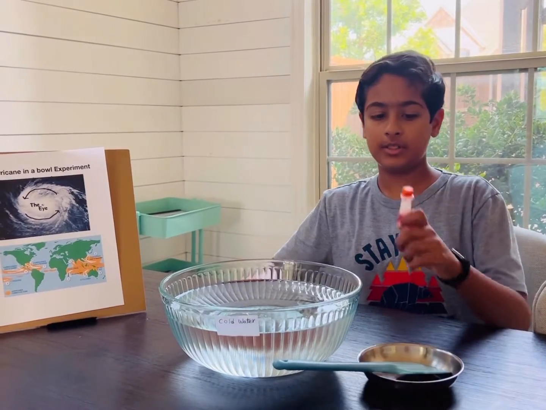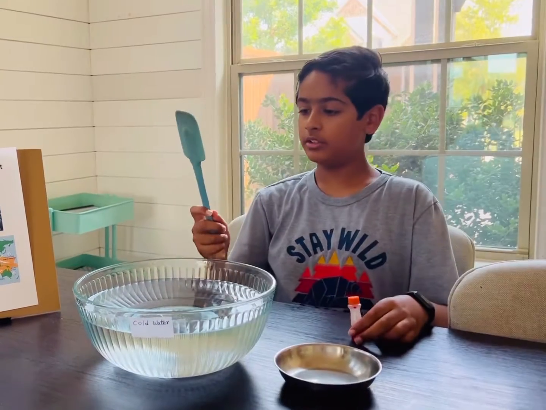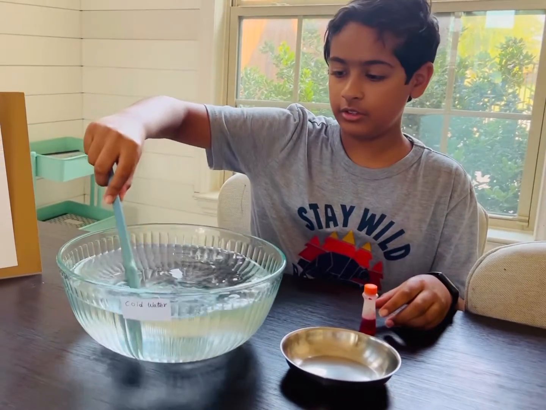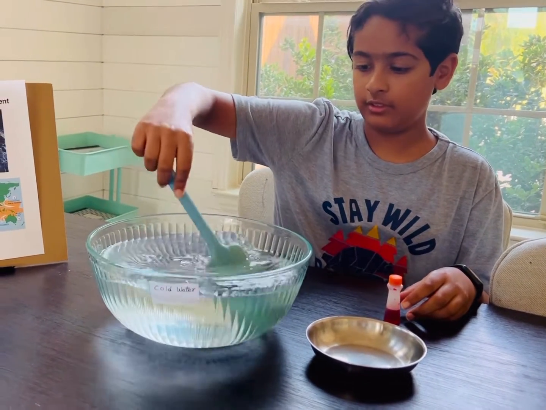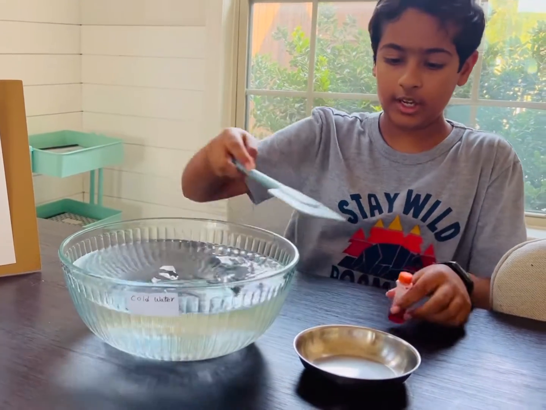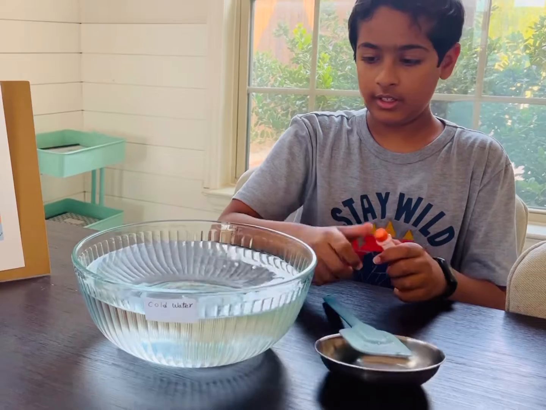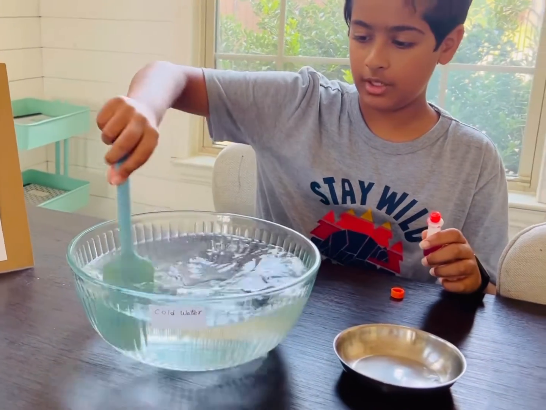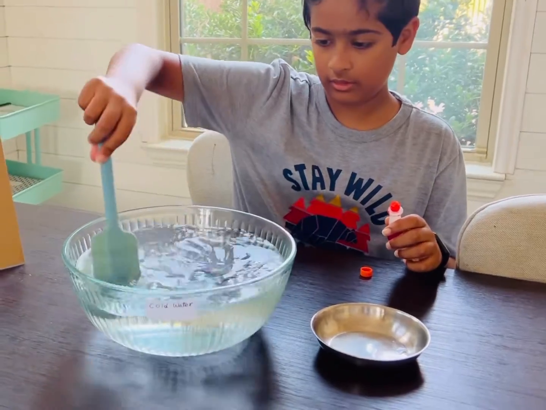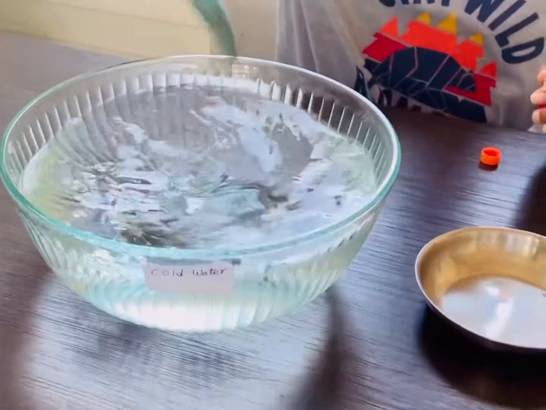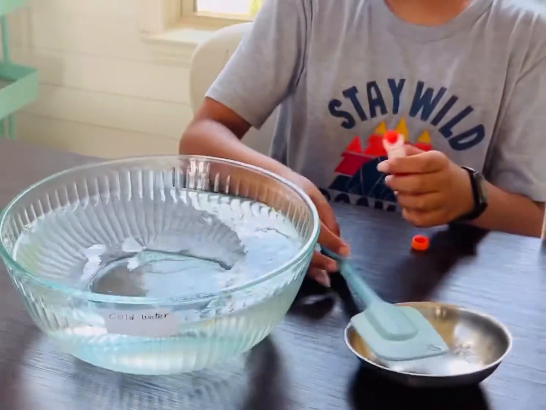Let's begin our experiment. So first, I'm going to use my spatula, and I'm just going to stir the water. Not so fast, just good enough. There. Now I'm going to let it calm, and then dip my food coloring. Let me stir it in one more time and properly. There. Now let's dip our red food coloring.